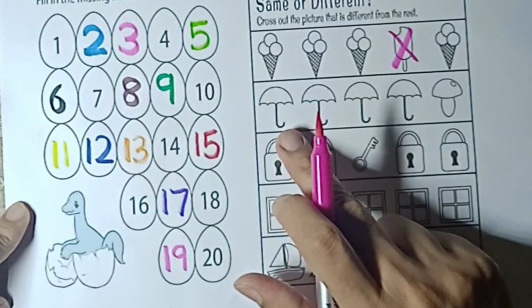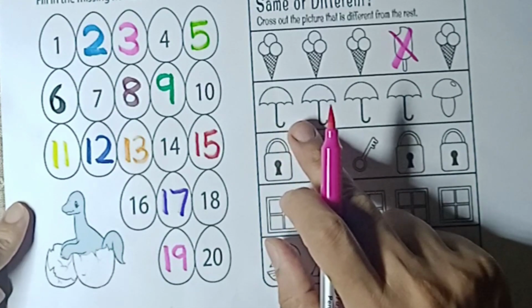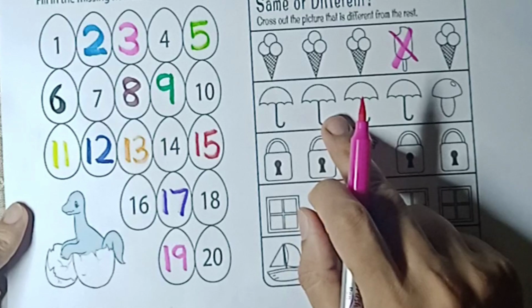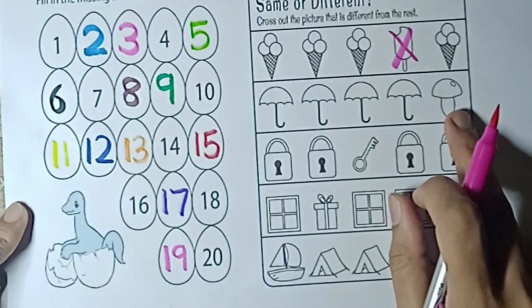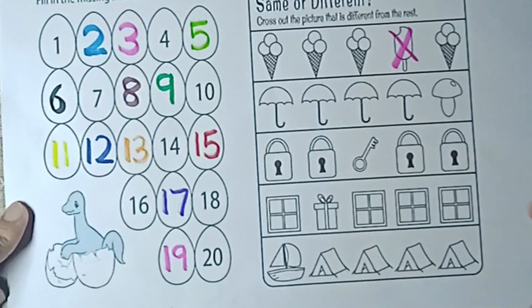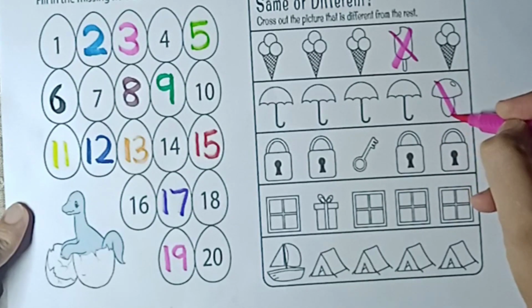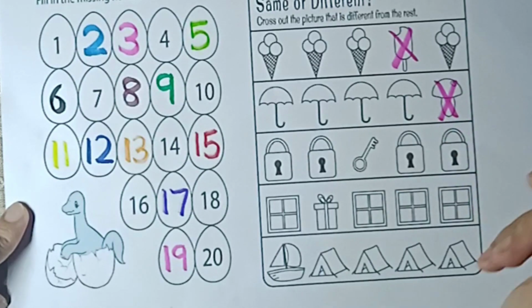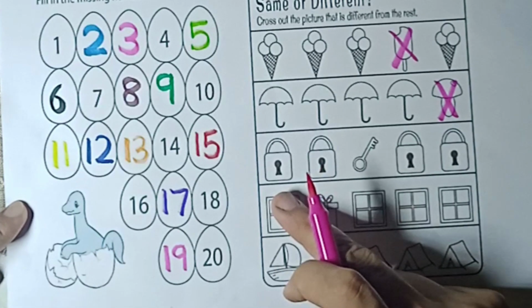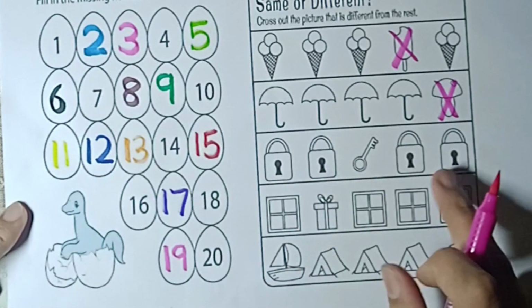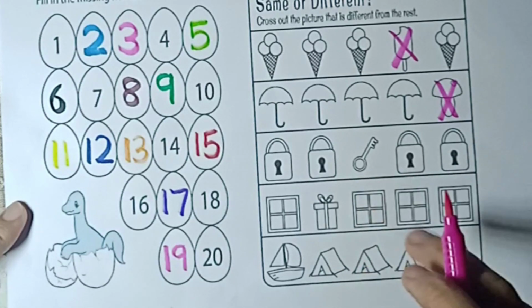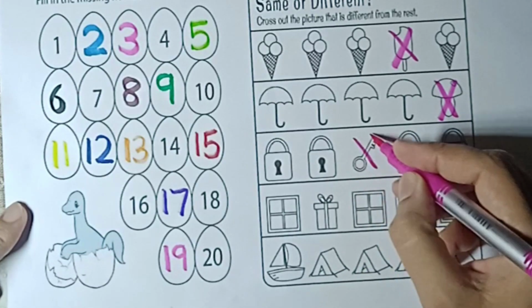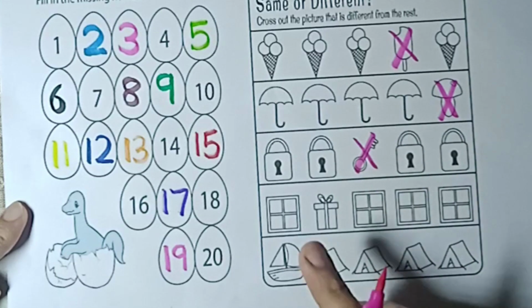Next is umbrellas. These four are umbrellas and this one is, I think, a mushroom. So we need to cross out this. Next, these two are clocks. These two are also clocks and this one is a key. So we need to cross out this.